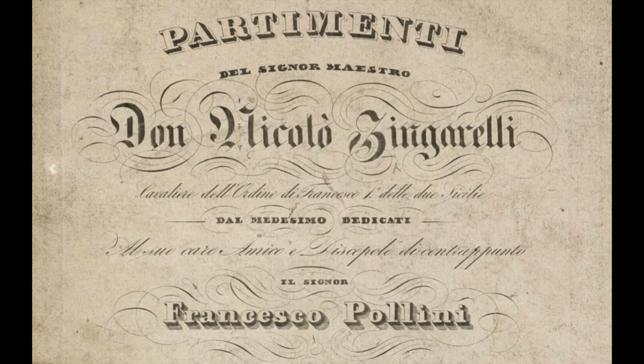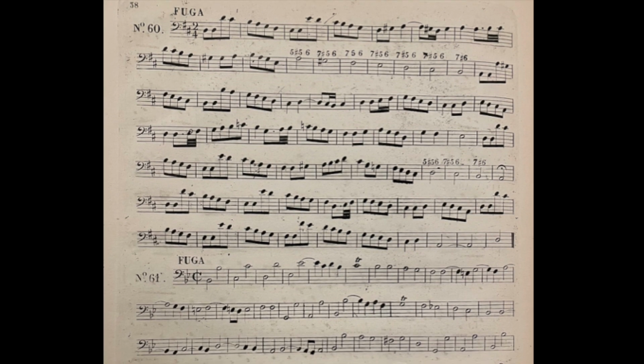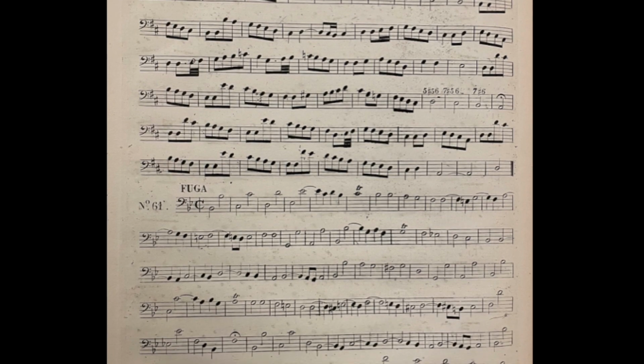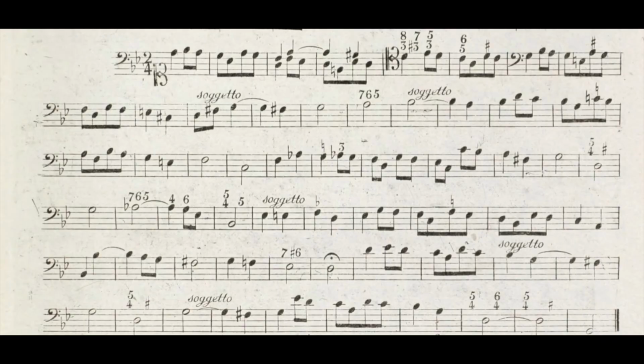I cannot recall where I got this edition of Partimenti by Don Niccolo Zingarelli from, but I can say that it contains lots of exercises and quite a bunch of them in fugue form. One of them is this little fella here in G minor, and it fits pretty well with the methodical fugues you've seen in my last video, as this one is kinda hitting the same note.